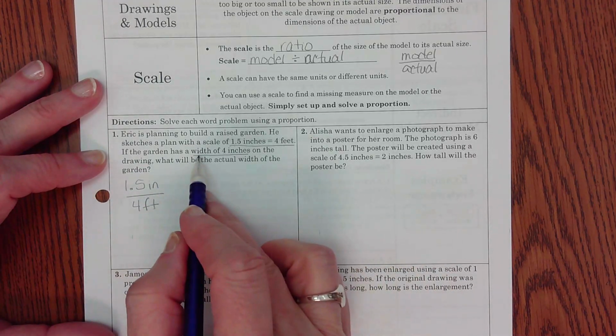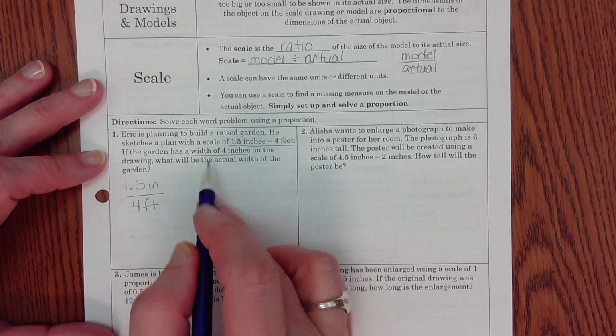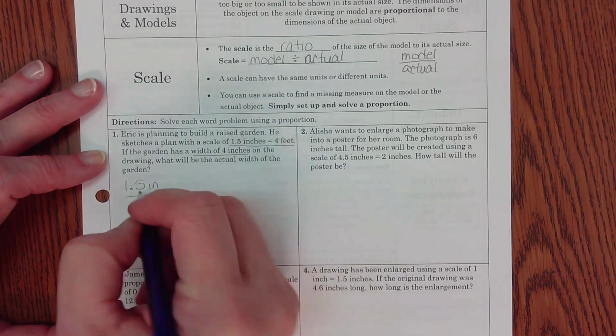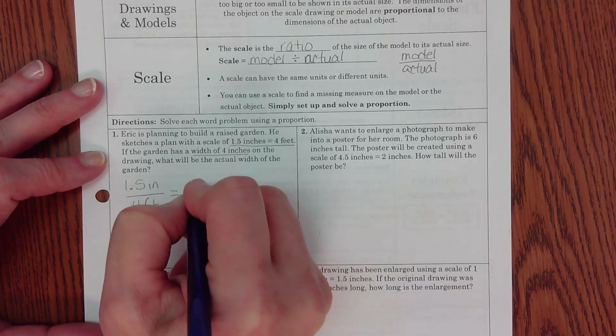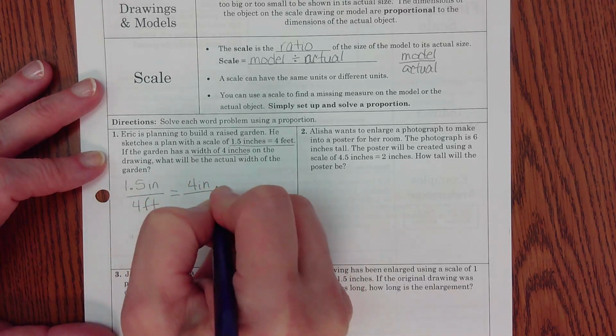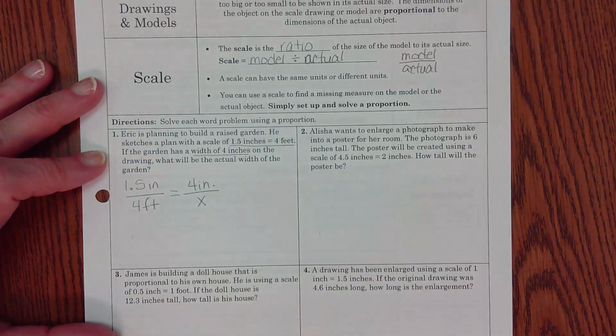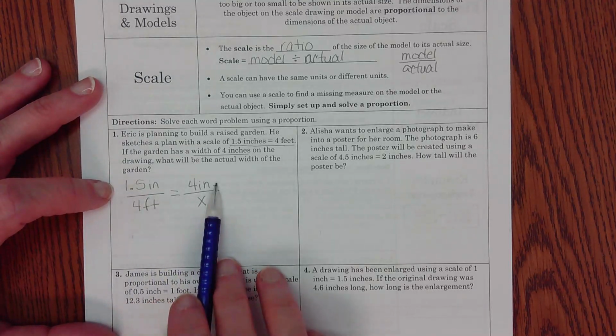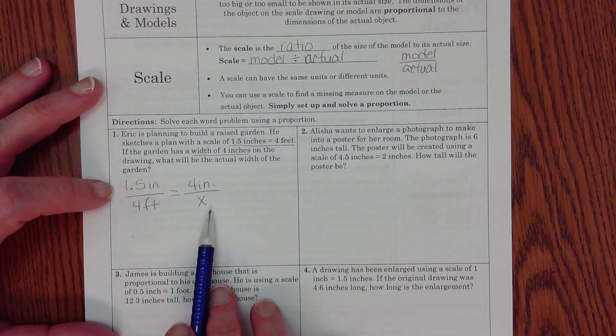And it says it has a width of 4 inches on the drawing. So the inches are on the top, so my variable is going to be on the bottom. It's really important that you keep the same things across going the same way, because if you don't, it's not going to work. You're going to end up with something wonky.